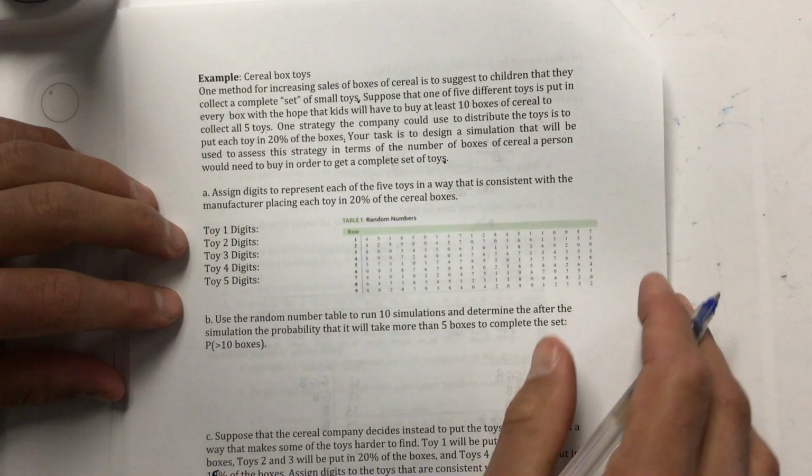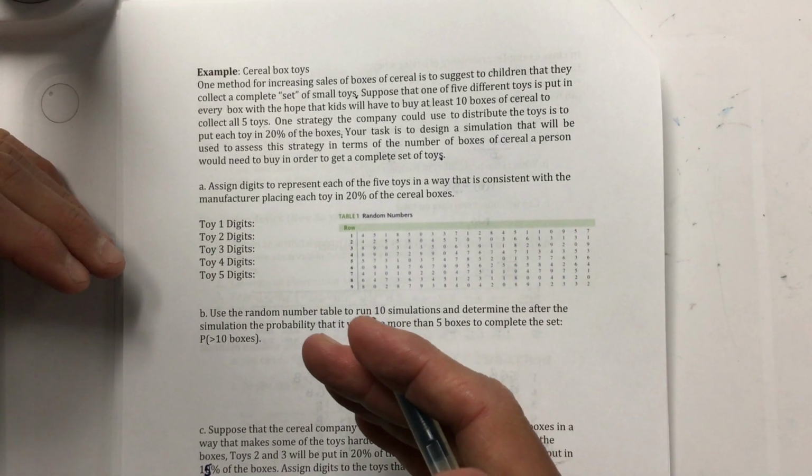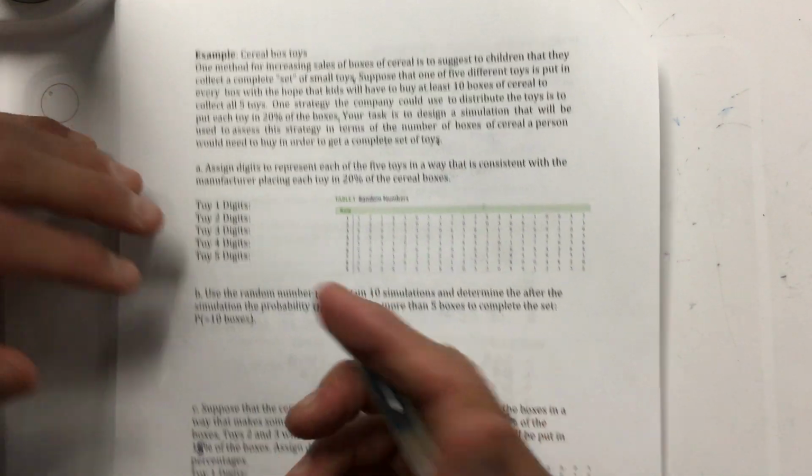So what we're gonna do is we're gonna assign digits that match the situation, which is around 20% in each box or each toy.